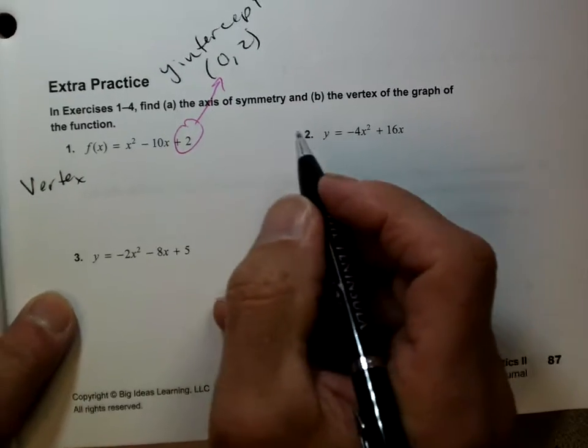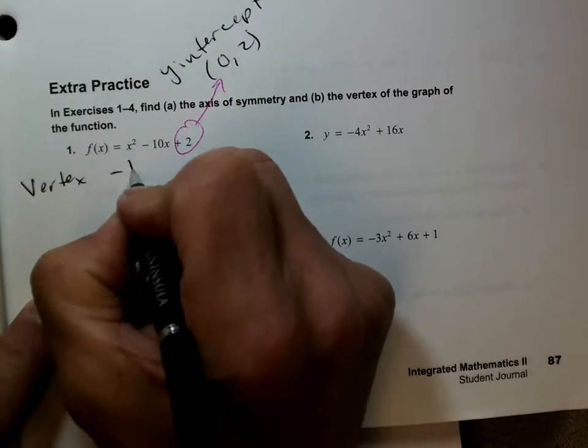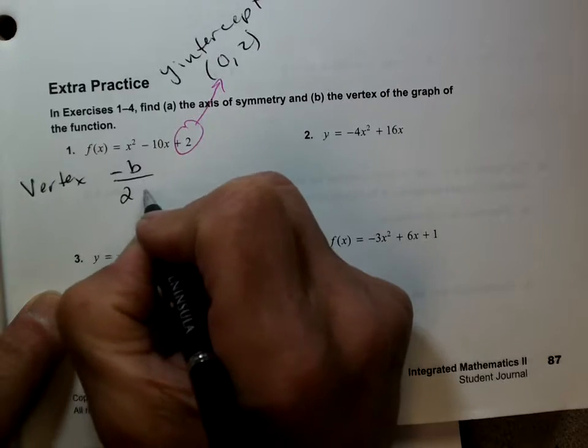Now let's find the vertex. So for the vertex, let's use our formula. Let's use our negative b over 2a, okay?